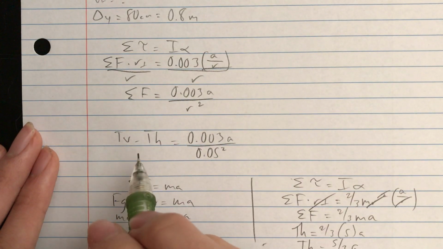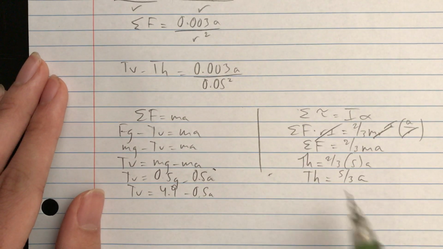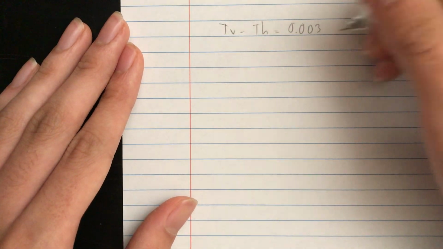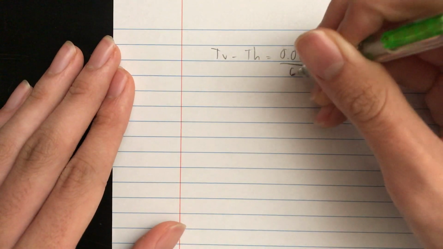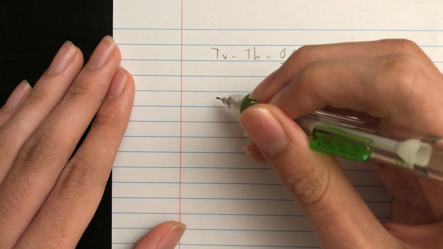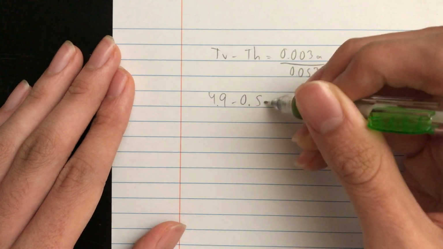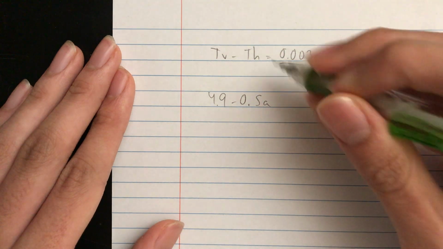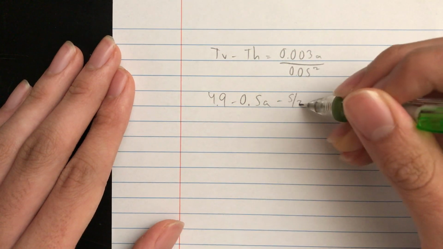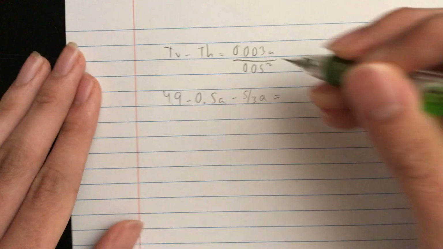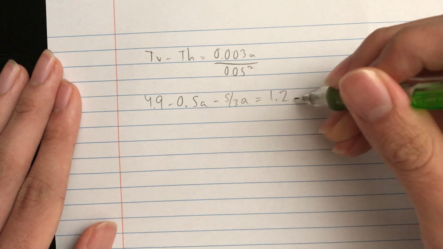So now we can substitute both TV and TH into this equation. We have TV minus TH equals 0.003 a over 0.05 squared. As we saw, TV equals 4.9 minus 0.5a, and TH was 5/3 a. The right side can be simplified down to 1.2a.